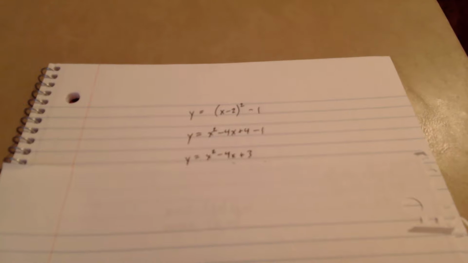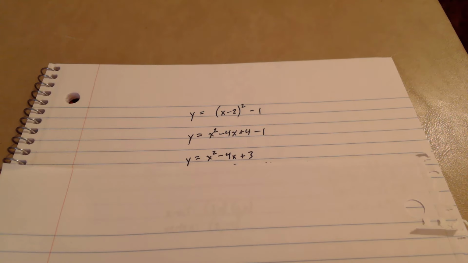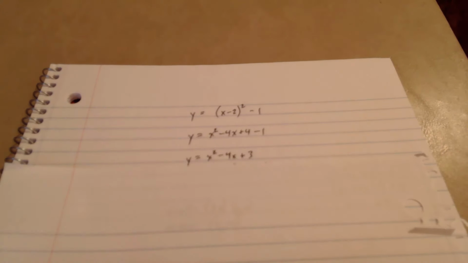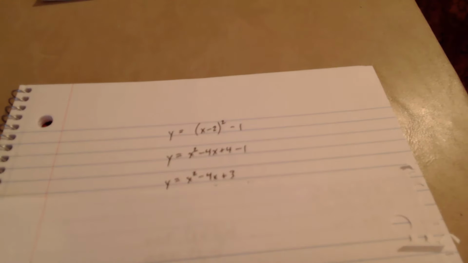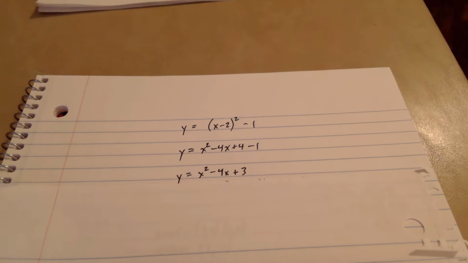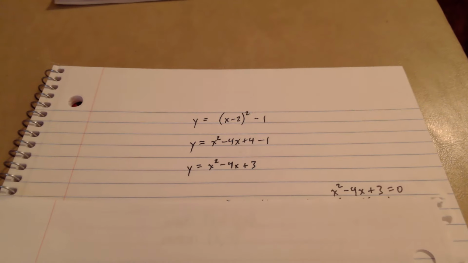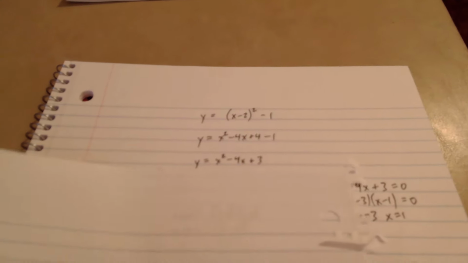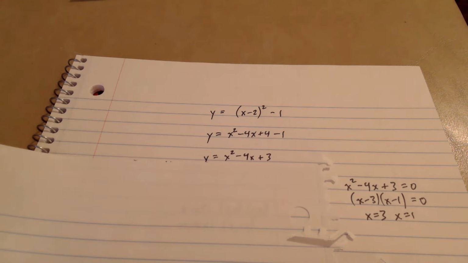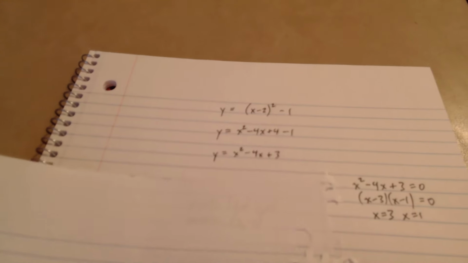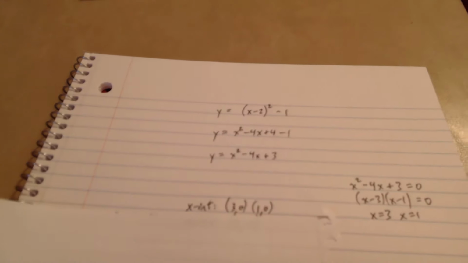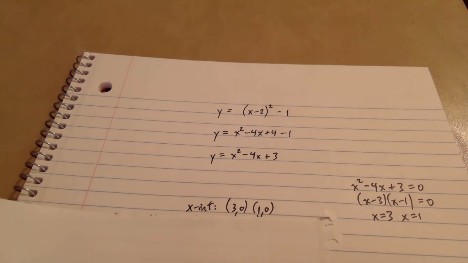So that's how I'm imagining lots of you would have started. And then you might have said, aha, this factors, which it does. They don't always have to factor, but this one factors. Here's the factorization: x minus 3 times x minus 1. And of course, you get two answers, 3 and 1. We learned on the last video that those two answers are the x-intercepts. So my first question, find the x-intercepts, we got them: (3, 0) and (1, 0).